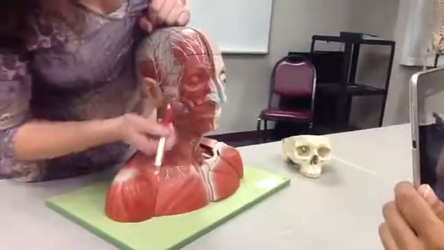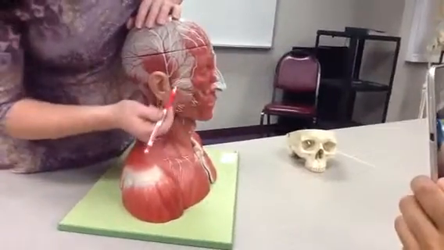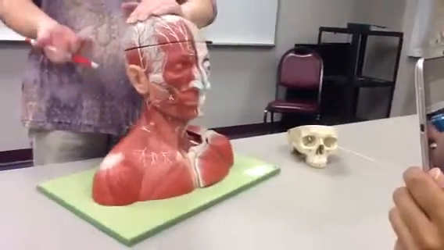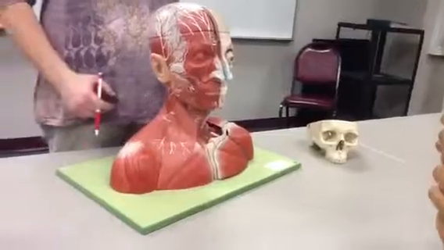So you work your way around there. Then you have your branches of facial, which are coming out here: temporal, zygomatic, buccal, mandibular, cervical. So just make sure you can differentiate the branches of trigeminal versus the branches of facial, know who does what, and you should be good to go.